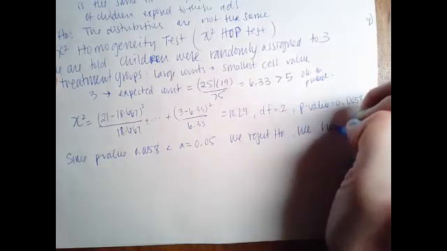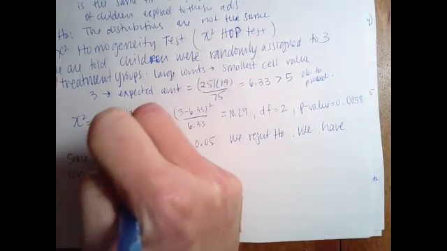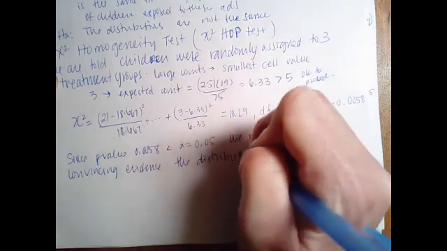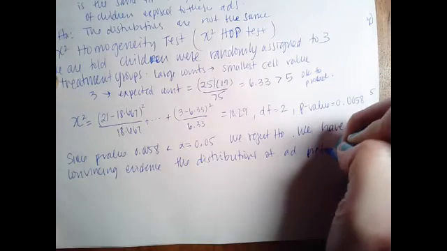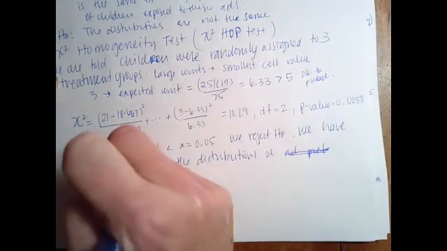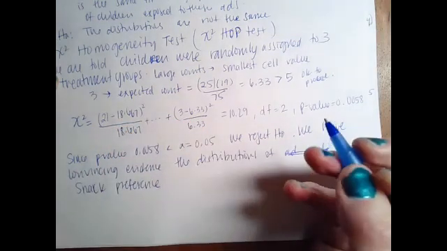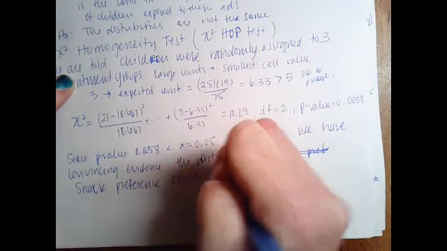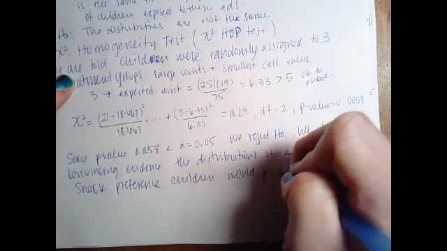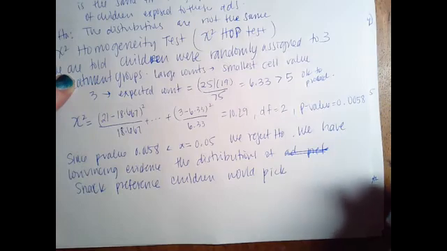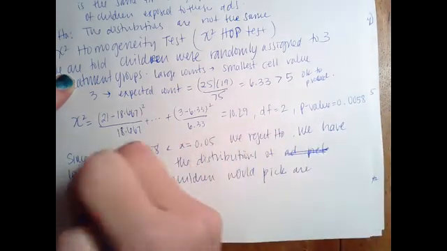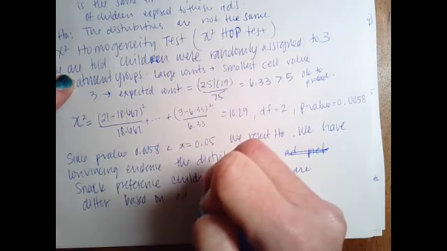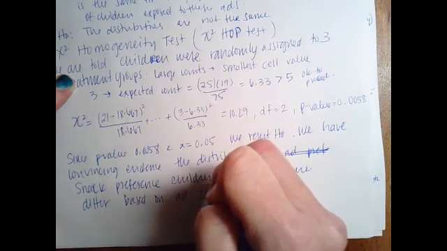So we have convincing evidence that the distributions of snack preference for these children differ based on ad shown or ad type.